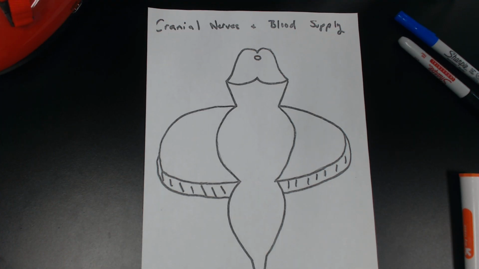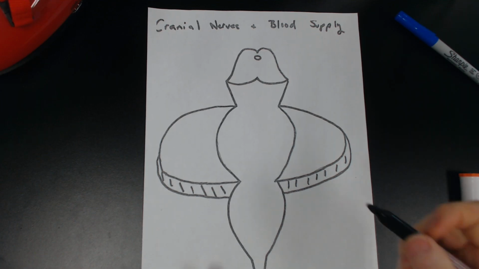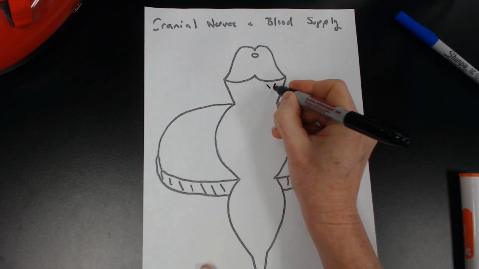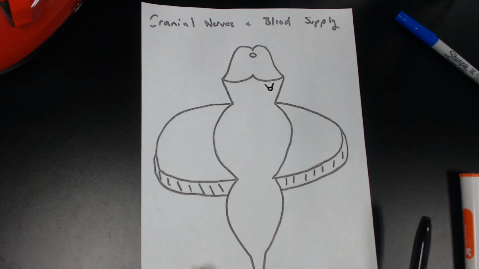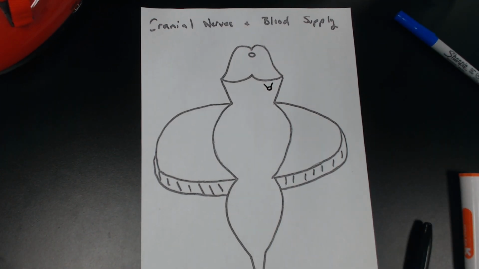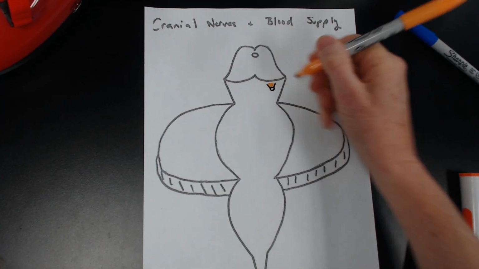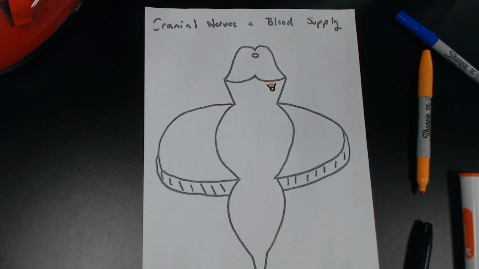This is where the first half of the course meets the second half of the course. All we're going to do is draw in the cranial nerves that we covered way back when. And the first cranial nerve is going to be up here in the midbrain at the level of the superior colliculus. You remember that one? That's going to be your third cranial nerve, number 3. That's going to be oculomotor.